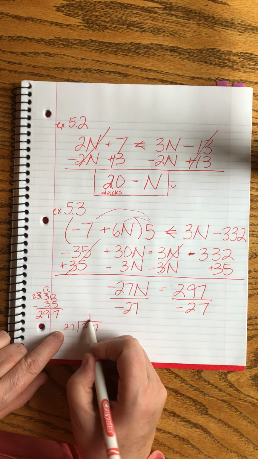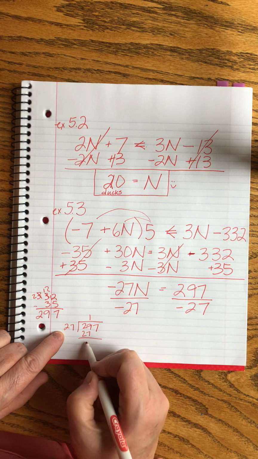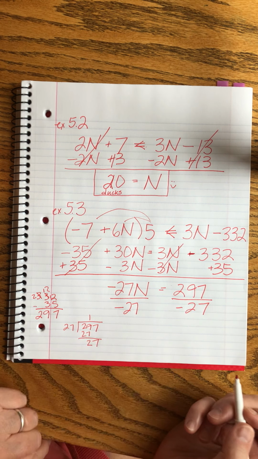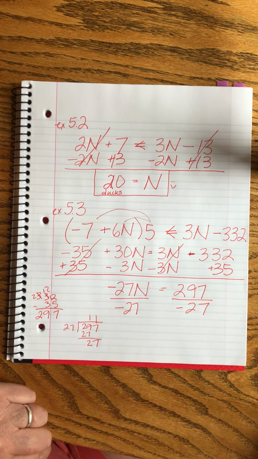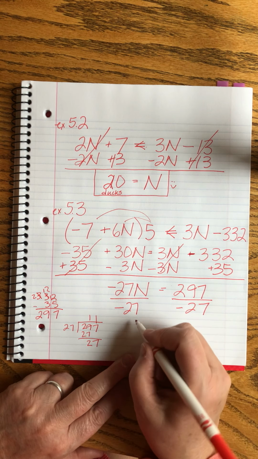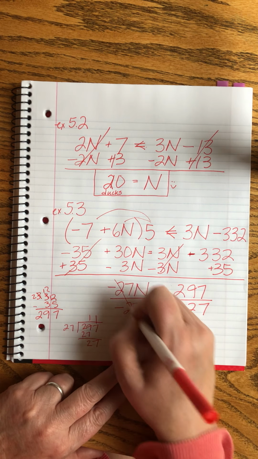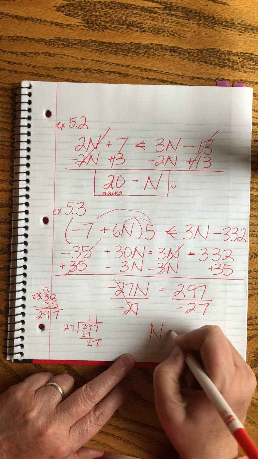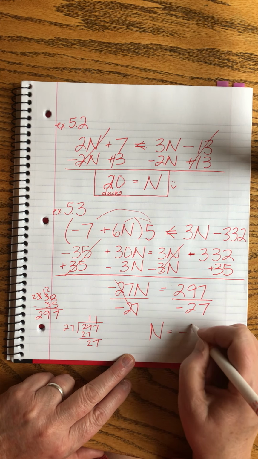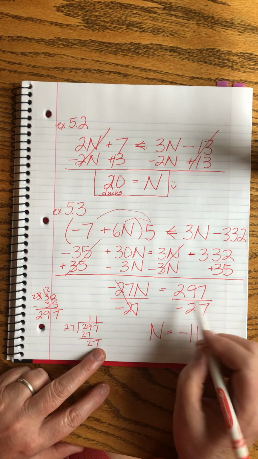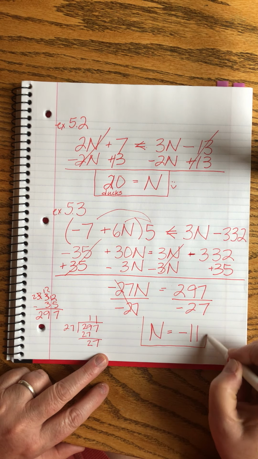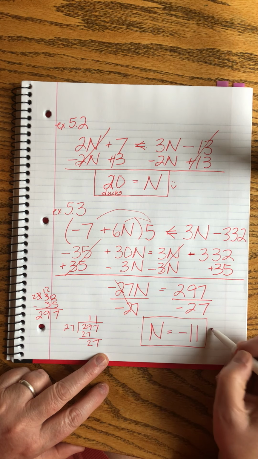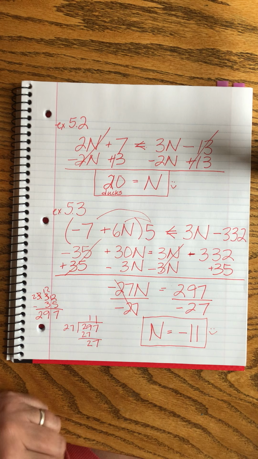It goes in once, and it goes in once again. Oh, okay, so it's going to be negative. This is gone. N equals, this reduces to negative 11. That's a happy result, isn't it? With all those big crazy numbers. I thought we were going to get a mess, but we didn't.